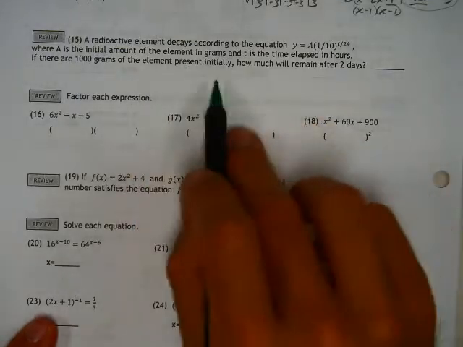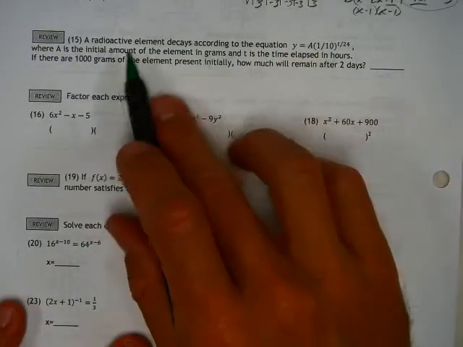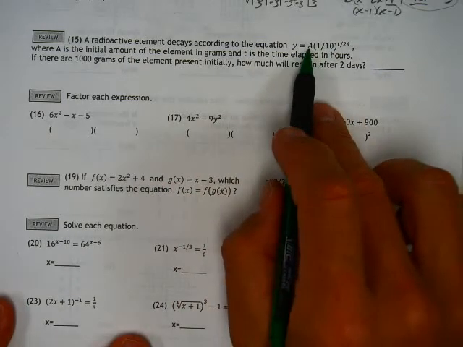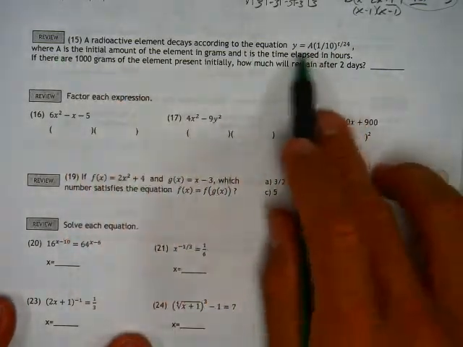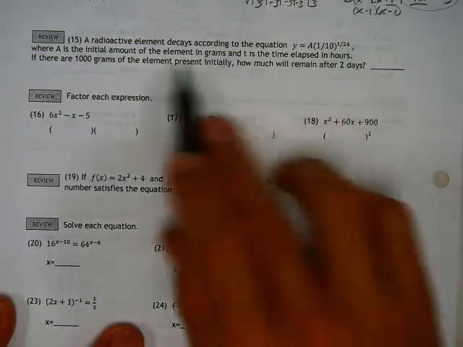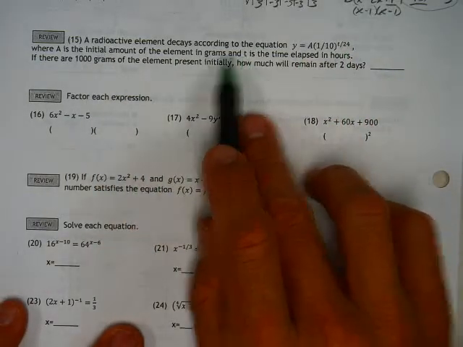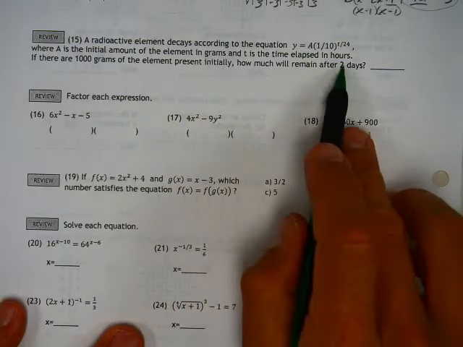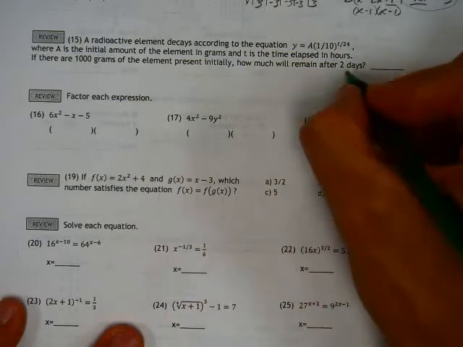We've got to plug a bunch of stuff in here. We'll give you an equation based on a radioactive element decaying according to this equation. That's the initial value, A, and the time elapsed in hours is T. Well, we've got 1,000 grams, which goes into A. In 2 days, we've got to make sure we recognize that we're talking days versus hours. It's 48 hours.